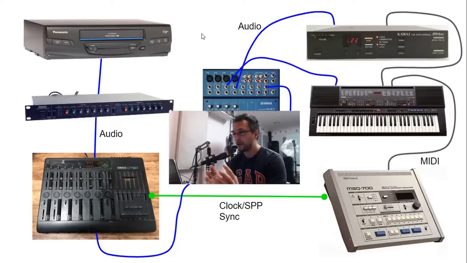And the core of this setup was my Yamaha MT3X 4-track cassette recorder. The reason I had chosen the Yamaha MT3X is because it had one of the channels dedicated and switchable to MIDI clock and SPP recording and playback.